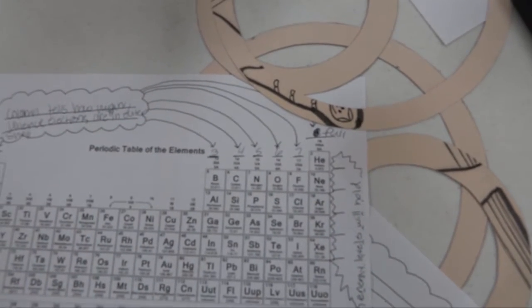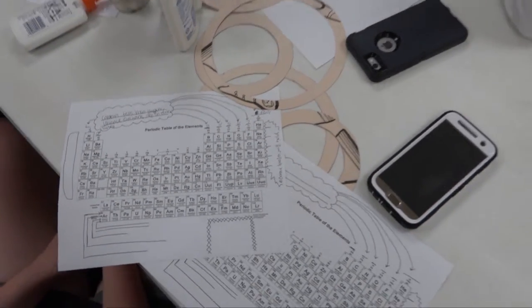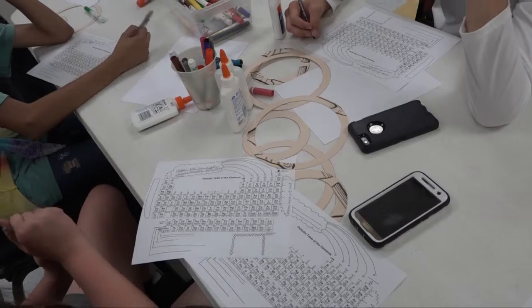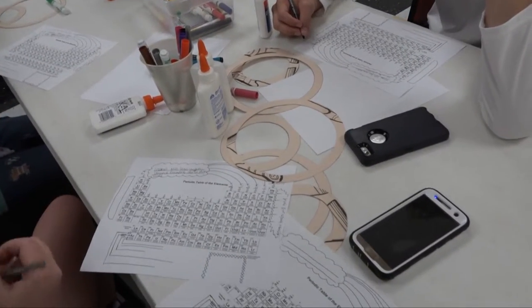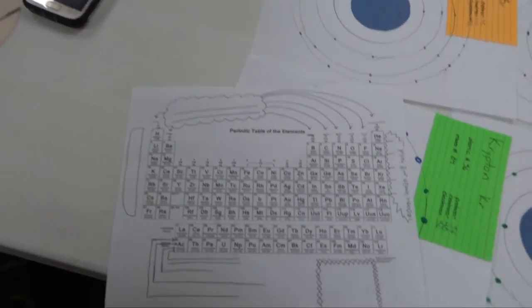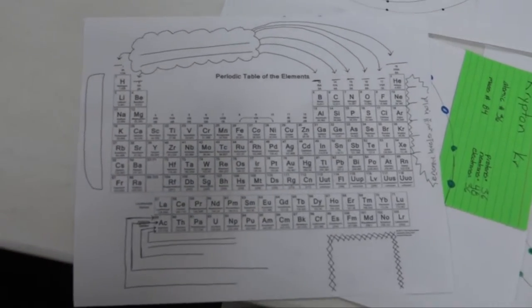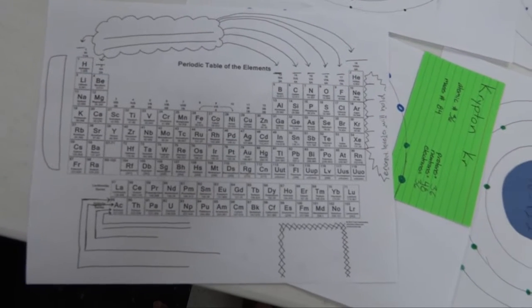Okay, the blank on the left-hand side is talking about the rows. What did we say the rows tell you? The number of what? The number of energy levels. So in that little blank, I want you to write row tells you the number of energy levels.